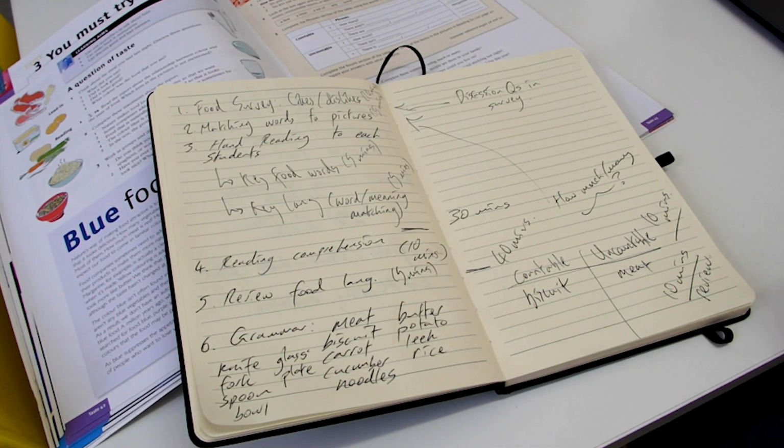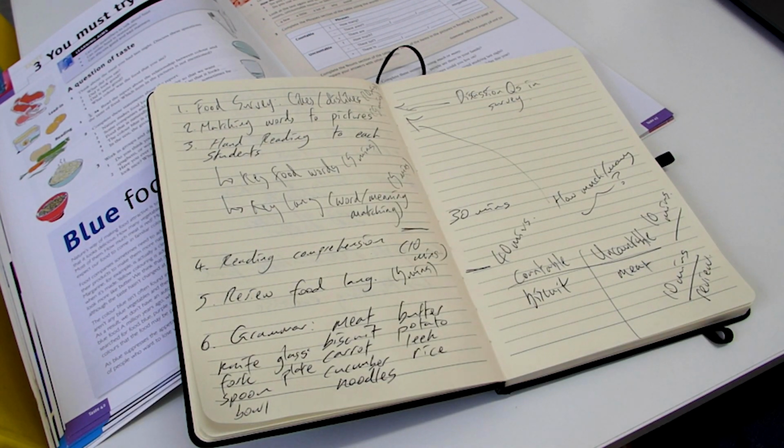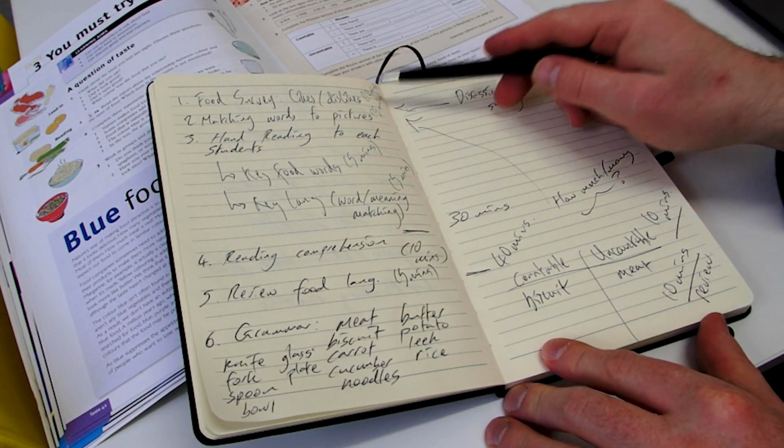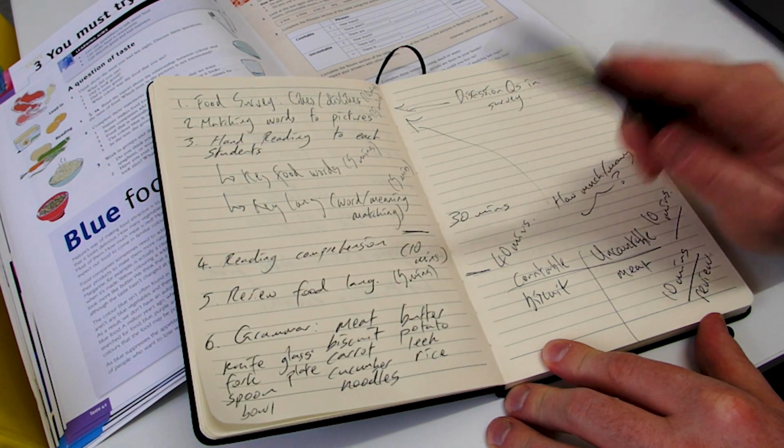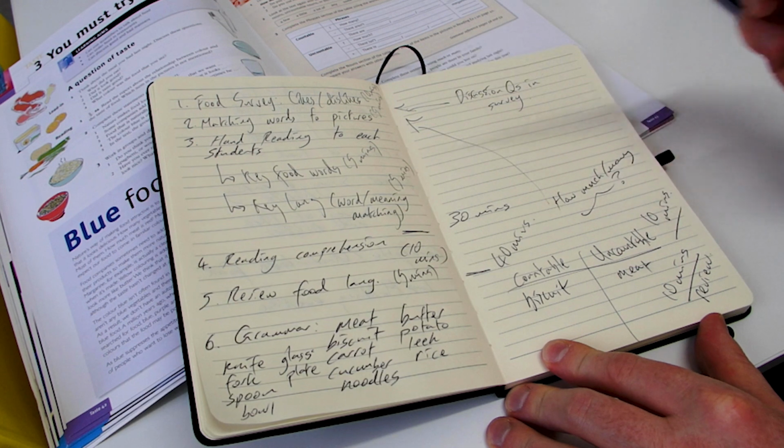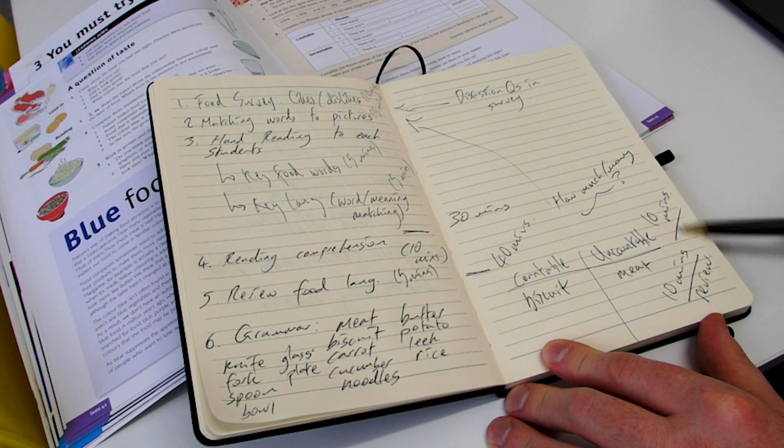All right, so, wow, we're almost there. We've got 30 minutes, 40 minutes, 45, 55. We're about an hour and 5 minutes there, so we're about 25 minutes away from the end of the lesson. And then we're going to start looking at consolidating and reviewing the grammar form.